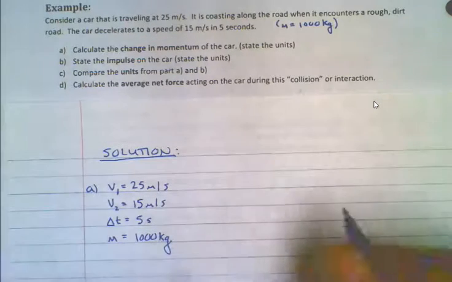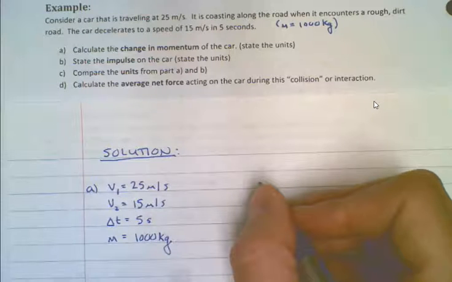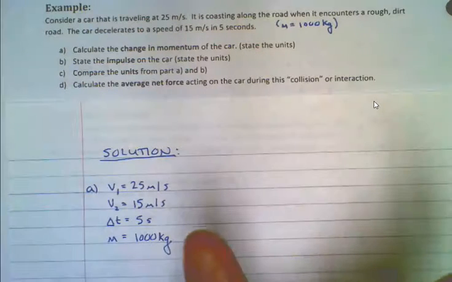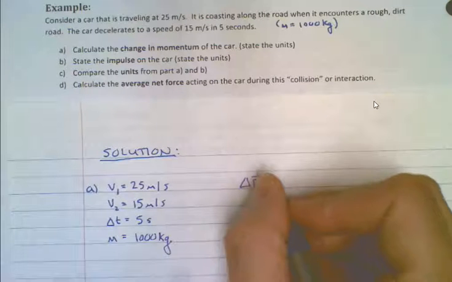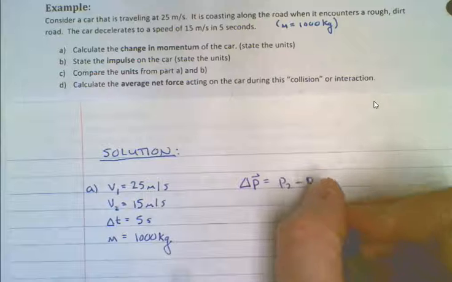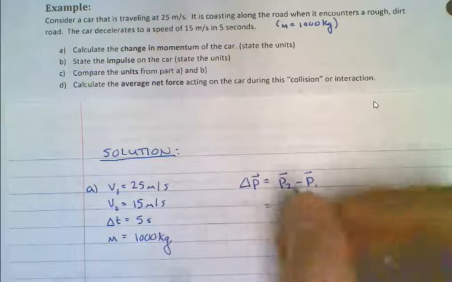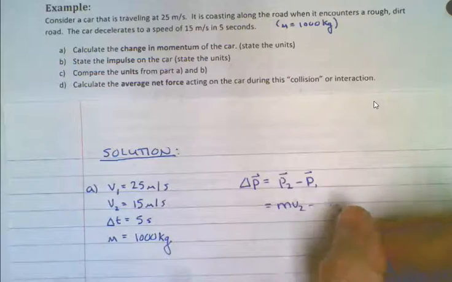So part A, if we want to find the momentum change, or the change in momentum, which remember is the impulse, we just find delta P. We know that's really just P2 minus P1. So what is the final momentum? Well, the change in momentum is mv2 minus mv1.